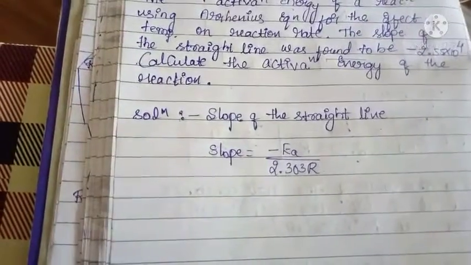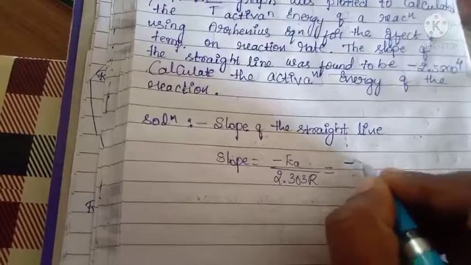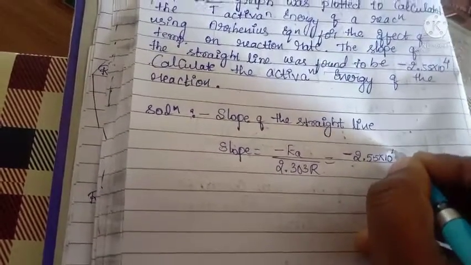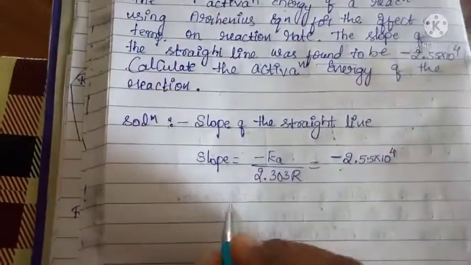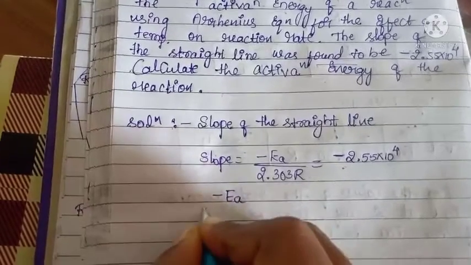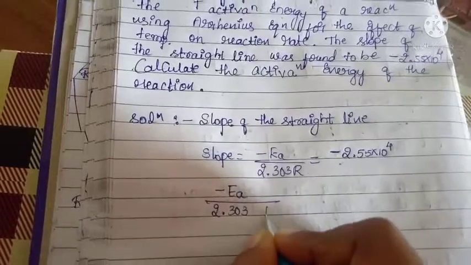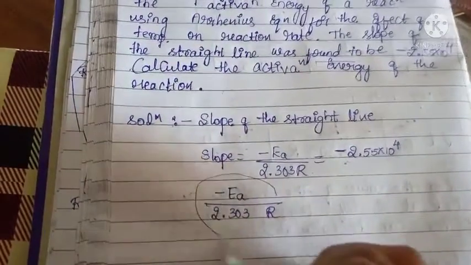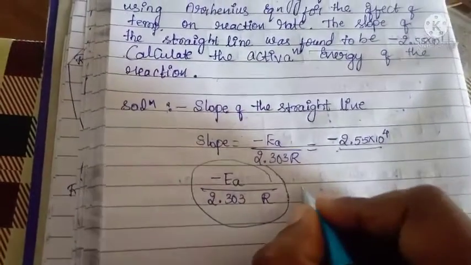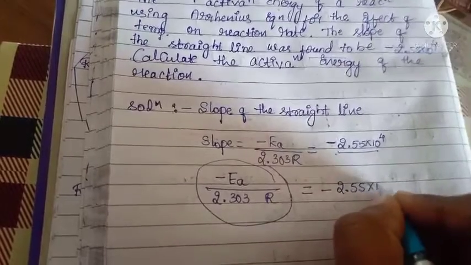The slope of the equation is equal to minus 2.55 into 10 to the power of 4. So you have to write again EA divided by 2.303 R, which overall is minus 2.55 into 10 to the power of 4.